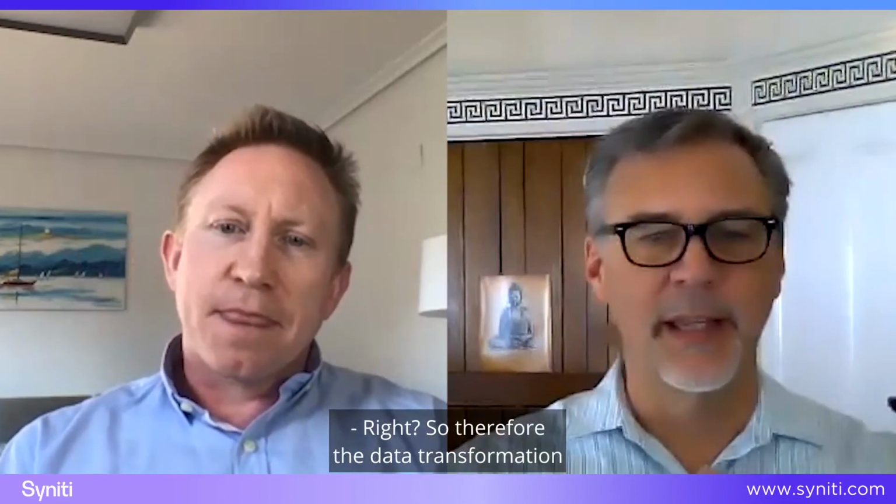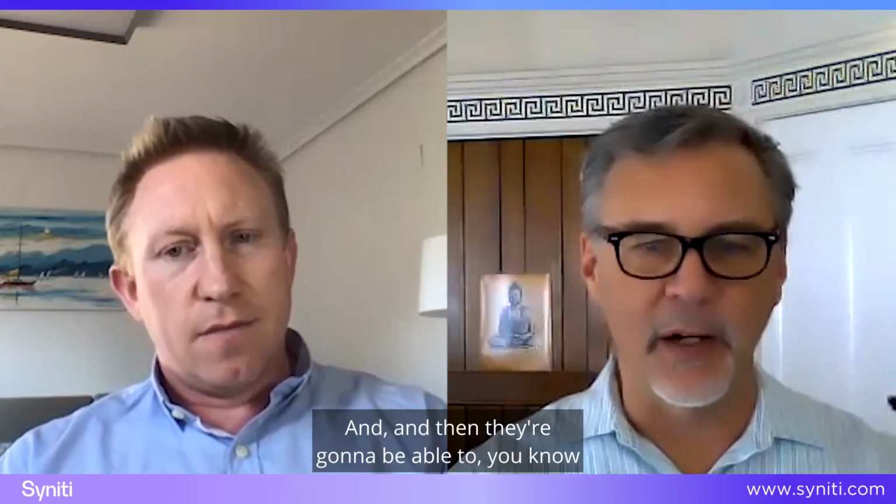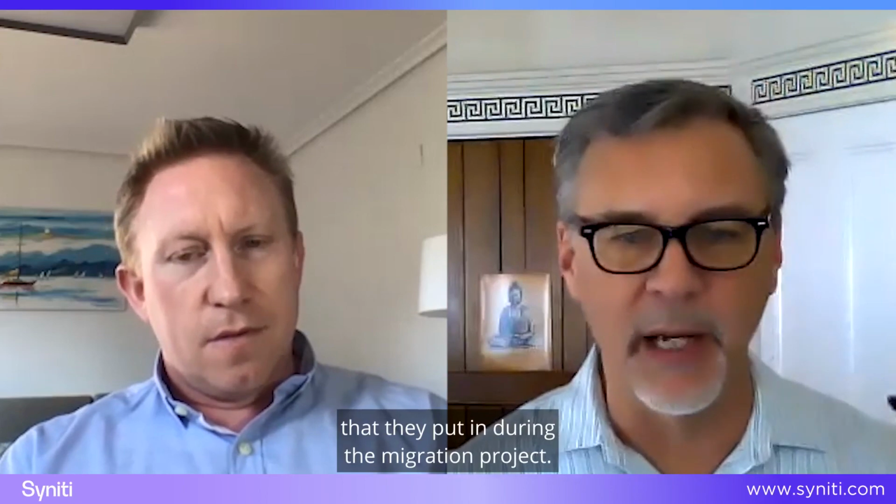Right. So the data transformation and data migration projects become part of an overall larger data strategy for the enterprise, which can be utilized by taking advantage of the rest of the SKP. When they're doing the migration, they're going to get the ROI, get the projects done quickly, and de-risk it. Then they're going to be able to go through the rest of their data journey by taking advantage of the rest of the capabilities in the SKP, and leverage the information they put in during the migration project.